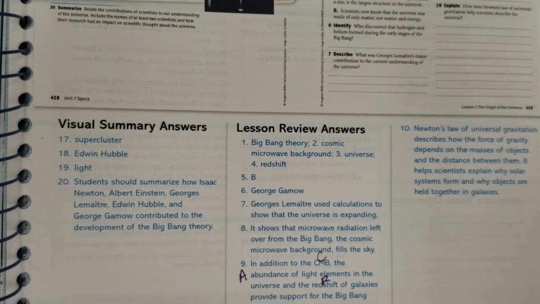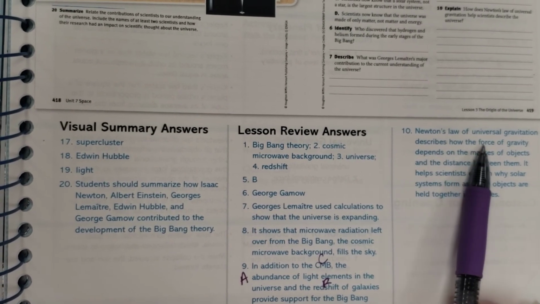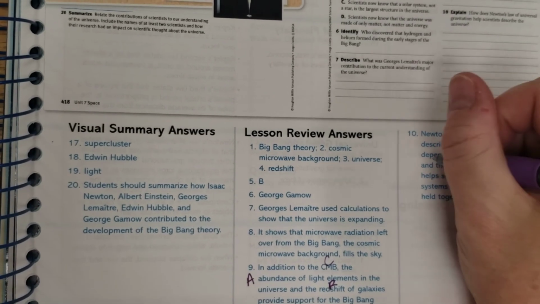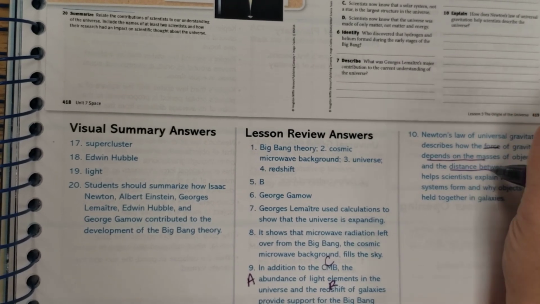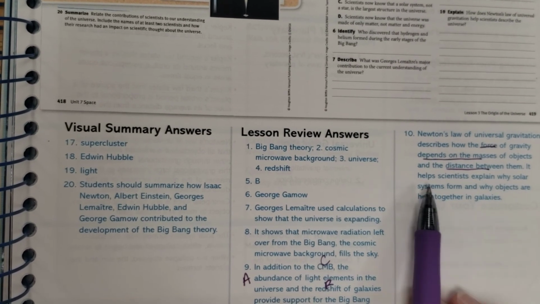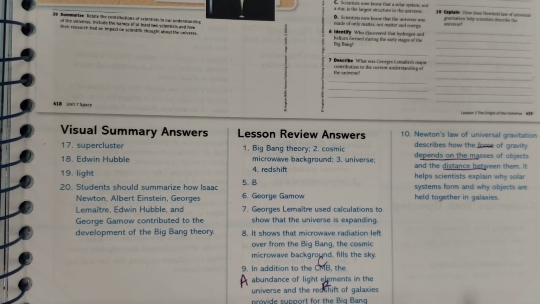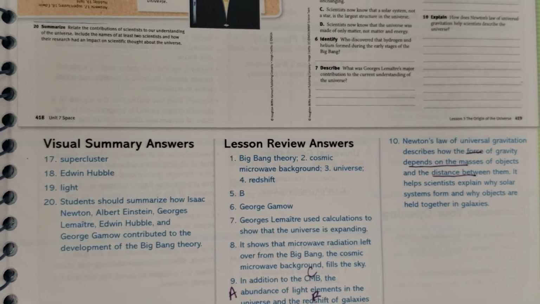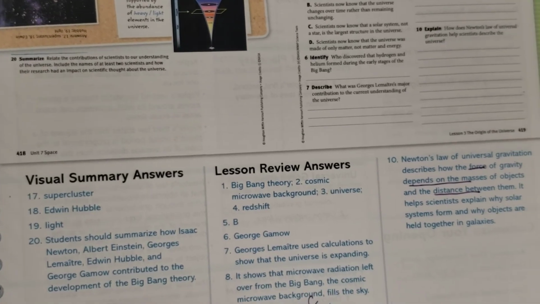And then for the last one, number 10, Newton's law of universal gravitation describes how the force of gravity depends on the mass. So force depends on mass, and then the distance between the objects. And that helps scientists explain why solar systems form and why objects are held together in galaxies. So we'll get into gravity a little bit more. We'll have a couple weeks where we just talk about gravity in the universe.